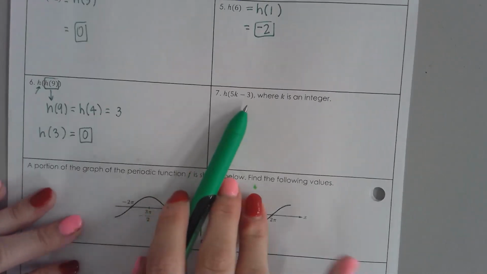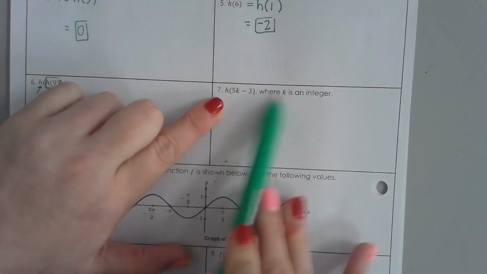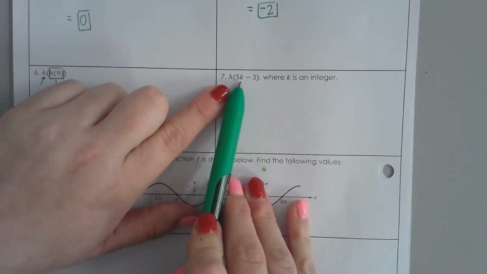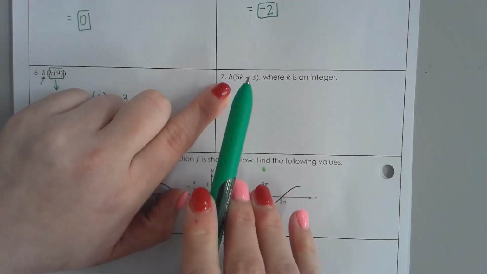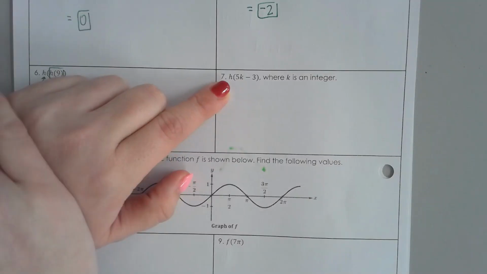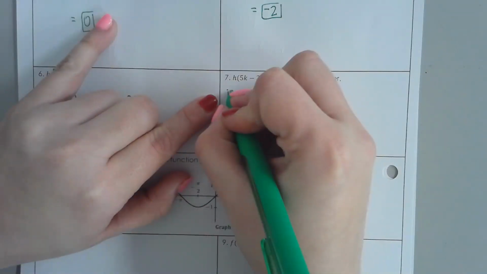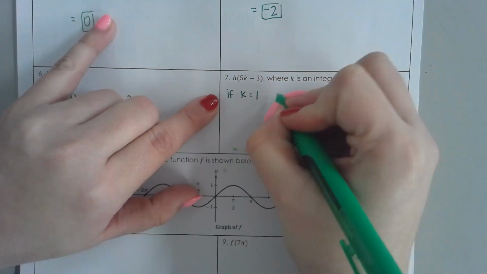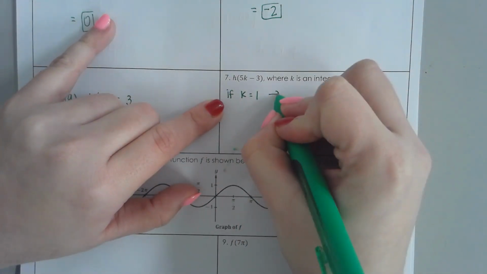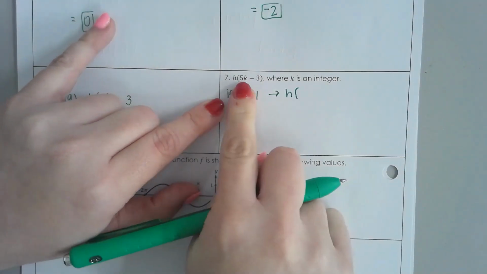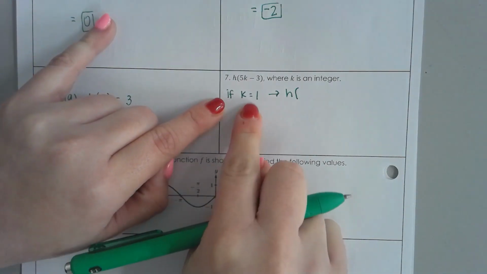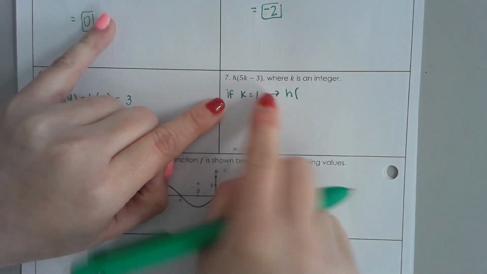Number 7, it says h of 5k minus 3, where k is an integer. So what if k is 1? That would be h of 2.